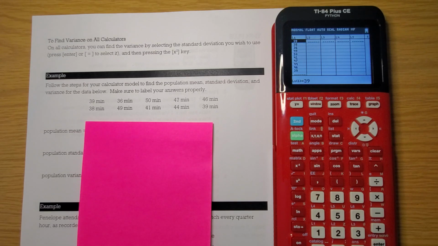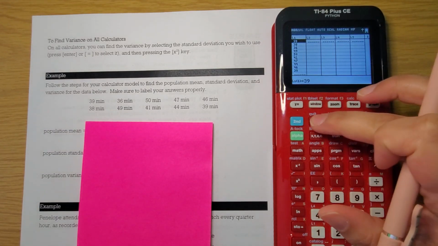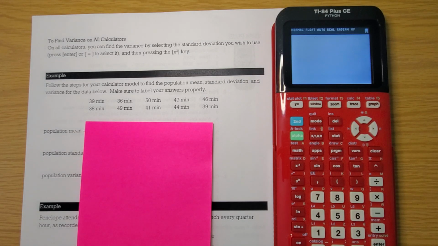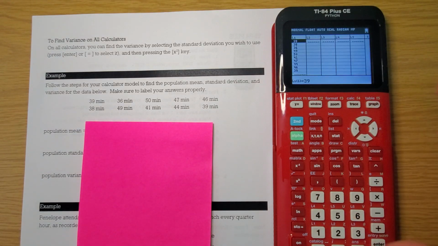Next, I don't want to mess up that data I just entered, especially if my data set's really big. So I'm going to quit the screen. To do that, I'm going to press second mode. And it brings me back to my home screen as if we haven't done anything. But the good news is it's still stored in the calculator. So if I went back to Stat and Edit, all of my data is still there.